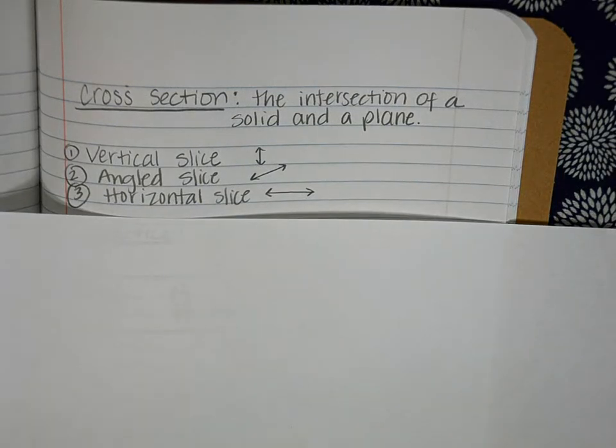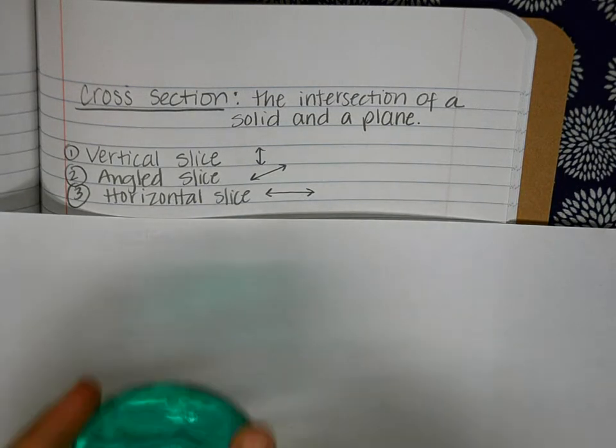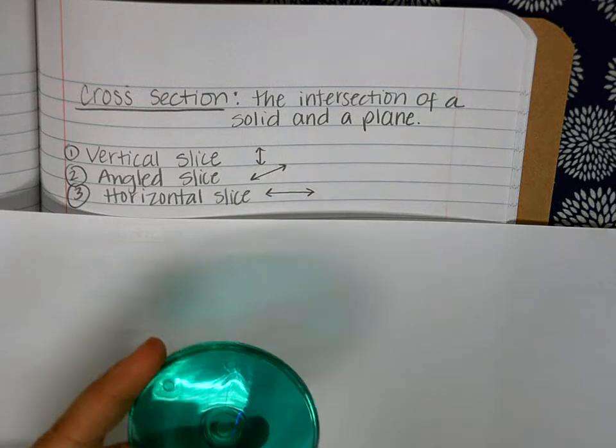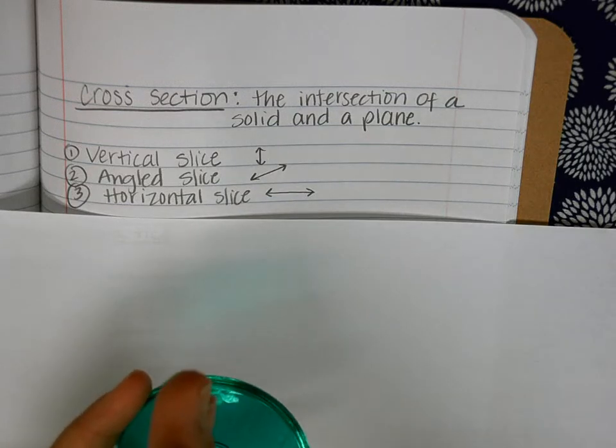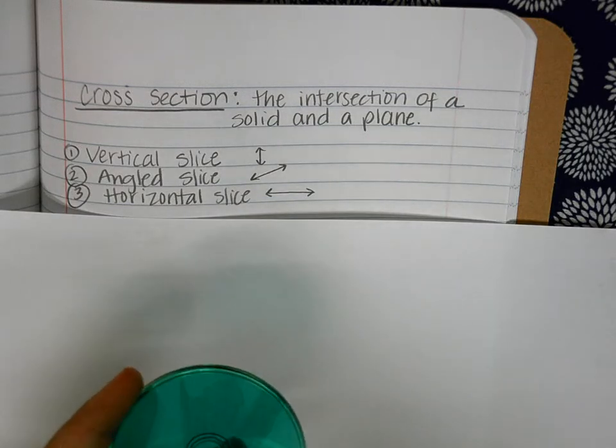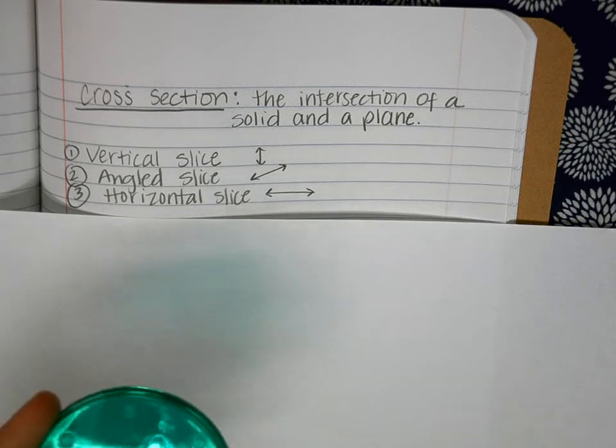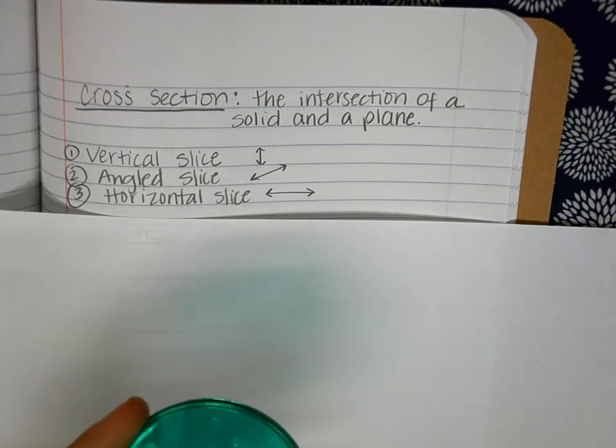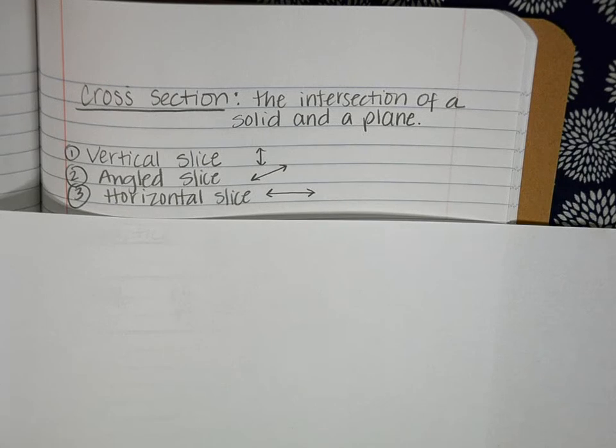What if I cut it horizontally? Circle. What if I cut it vertically? Triangle. What if I cut it diagonally? Oh, you guys don't know that one yet. Oval. Not oval, but an ellipse. It's actually an ellipse. What the heck is that?